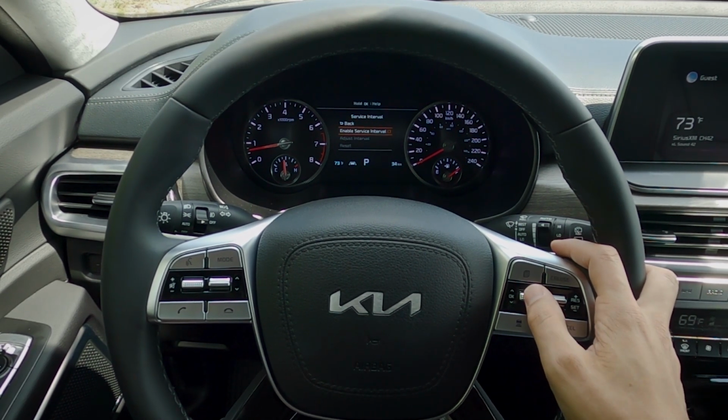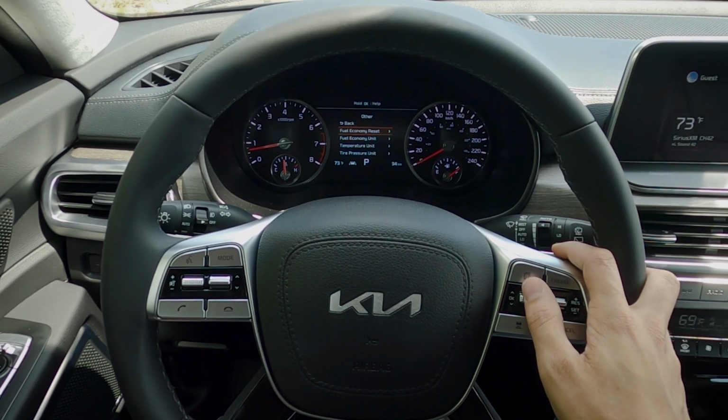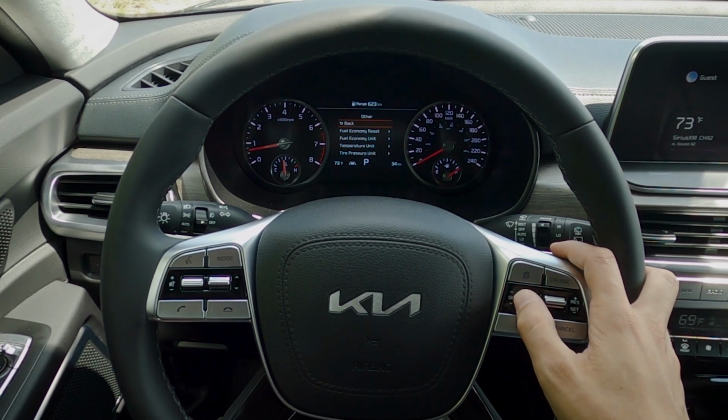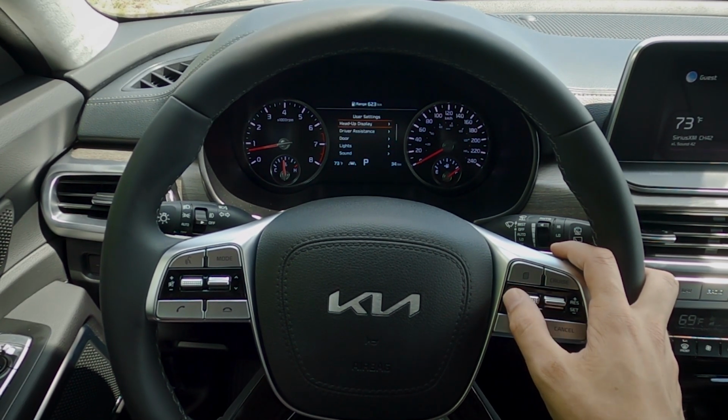Service intervals, so we can enable it, so the vehicle is going to let us know when we should take our vehicle in for servicing. And then some other ones, so we can reset some things. We can look at our tire pressure units and things like that. So if you have a preference on which one's showing, and then we can also do a reset, so we can reset everything back to our factory default settings instead.